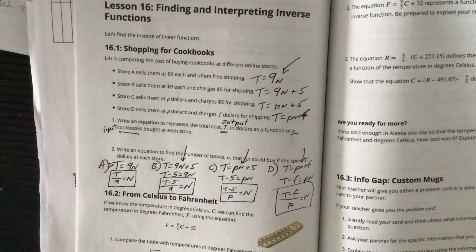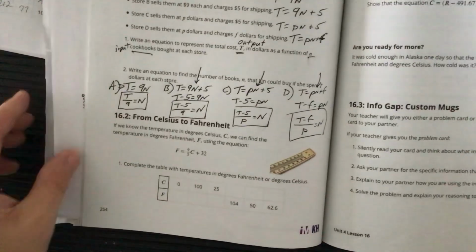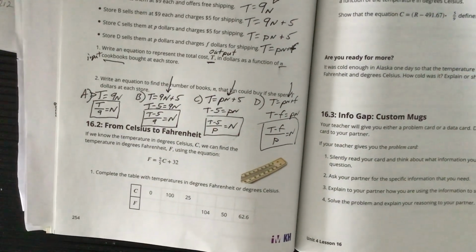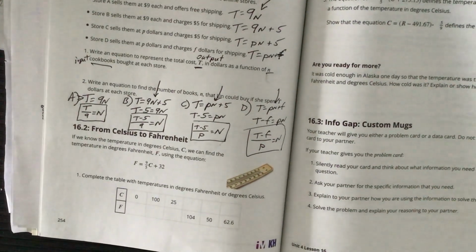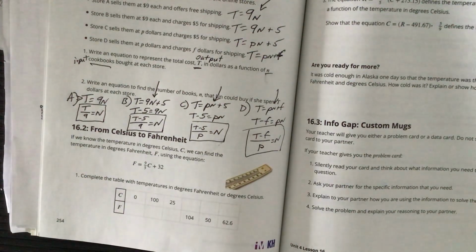All right, so the problem you had on the warm-up was a nice easy one, just subtract or add 273.15 to go from Celsius to Kelvin. If it gives you Celsius, you add 273.15. If it gives you Kelvin, you subtract 273.15.